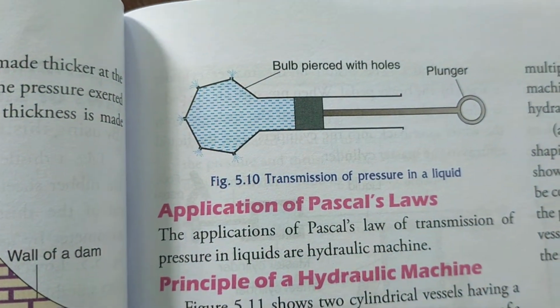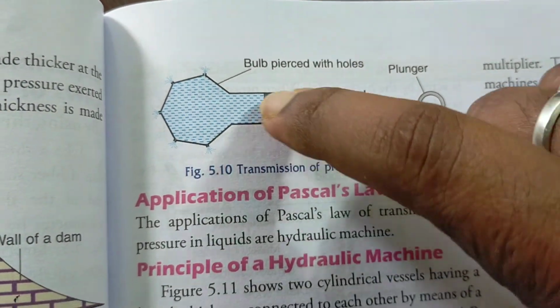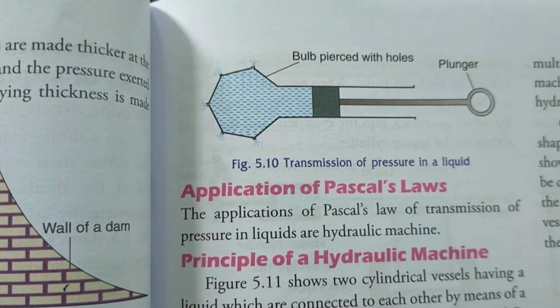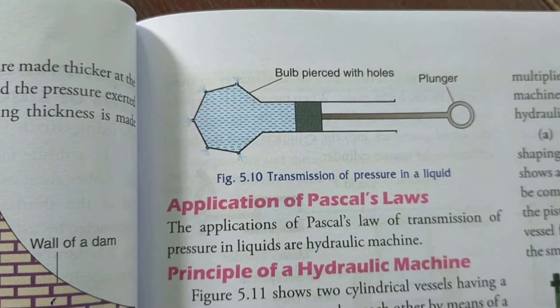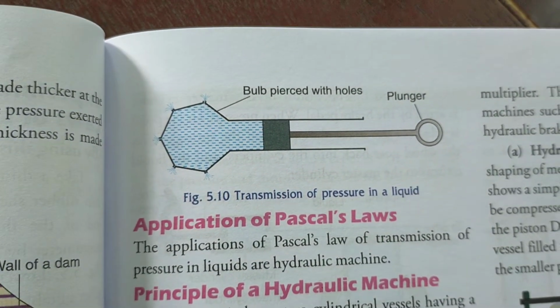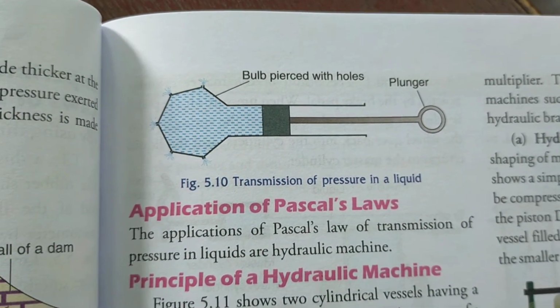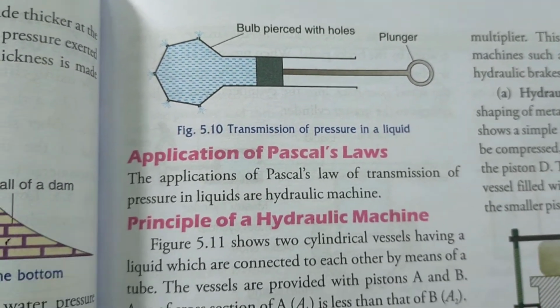So this indicates that when a pressure is applied in an enclosed vessel, it is transmitted equally in all directions. That means pressure in a liquid remains the same. So if there is one vessel that is closed at one end, and from one end you are applying pressure, that pressure will be transmitted equally in all directions. So this was Pascal's law.